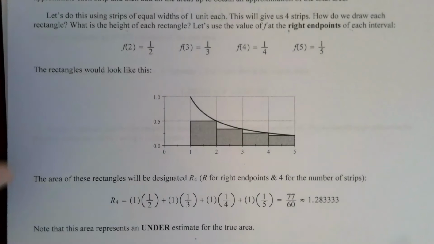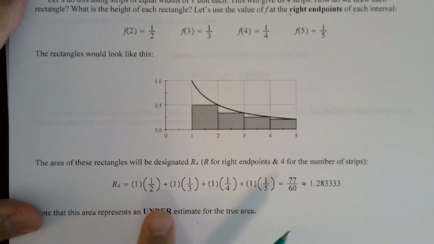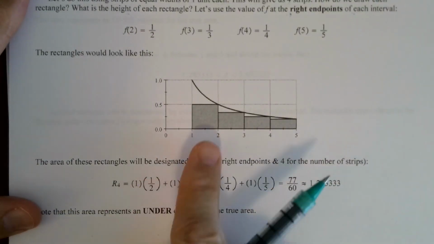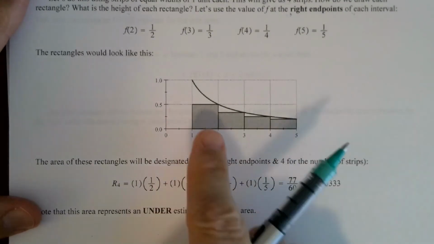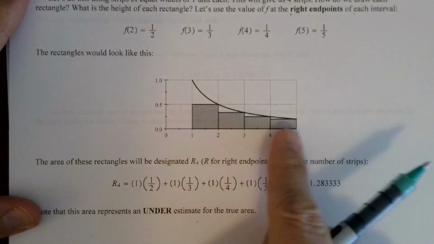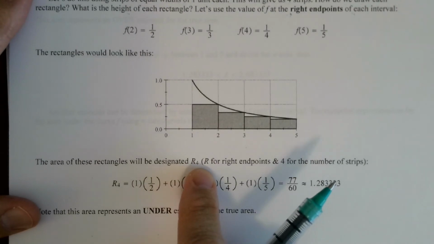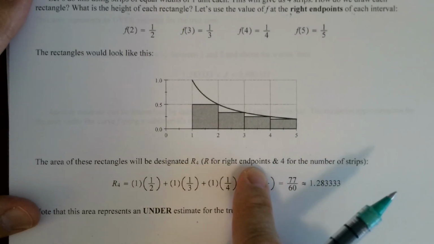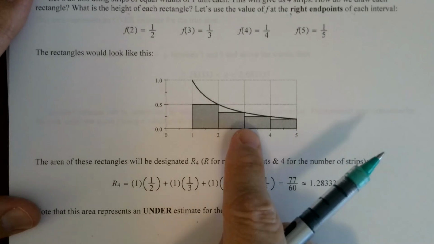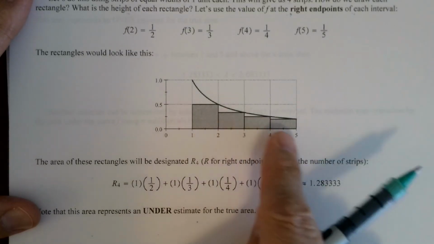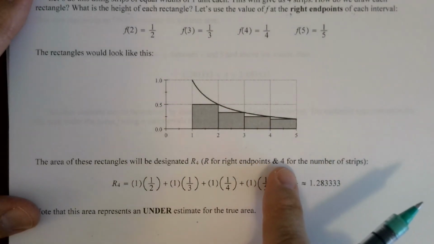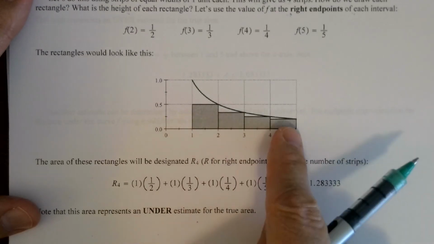Okay, so what I'm going to do is designate this particular approximation for the area under the curve, which is not exactly the area under the curve. I'm going to designate it capital R with a subscript 4. R is for right endpoints, which is what we use to determine the heights of these rectangles, and 4 for the number of strips or number of rectangles, 4 of them.